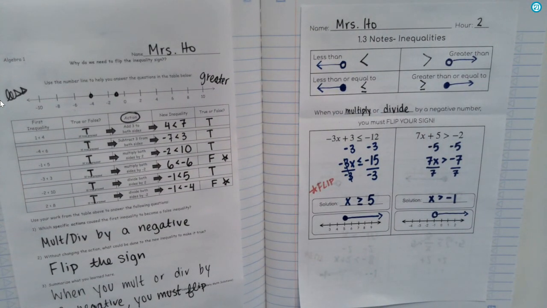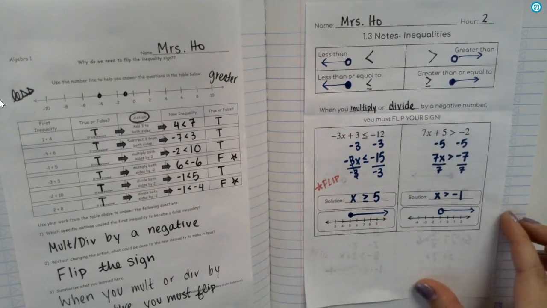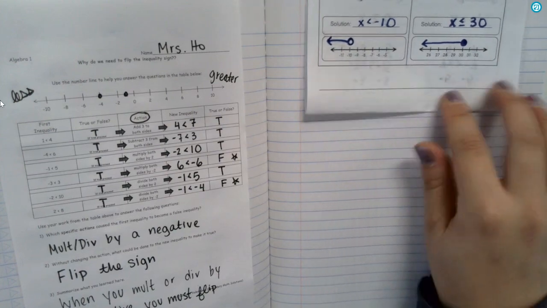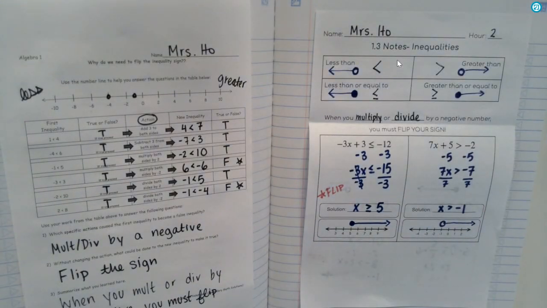So I glued this to the left and I glued this to the right. I only glued the top down there so I can flip it up and still see the stuff on the back. Okay, I'm going to pause this notes video or actually stop it because we're done.